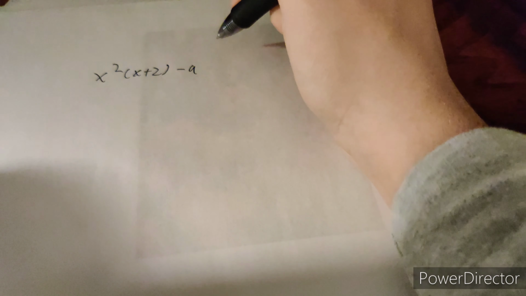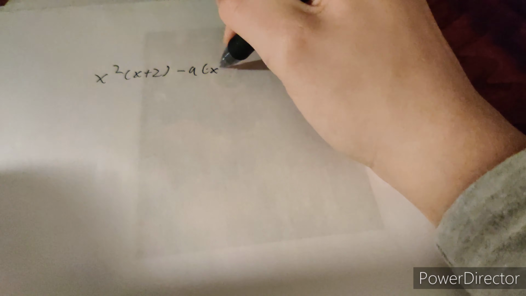That way you get a good feeling if you get it right, and if you don't, you find what you're struggling on. So the fun one is x squared times x plus 2 minus 9 times x plus 2.